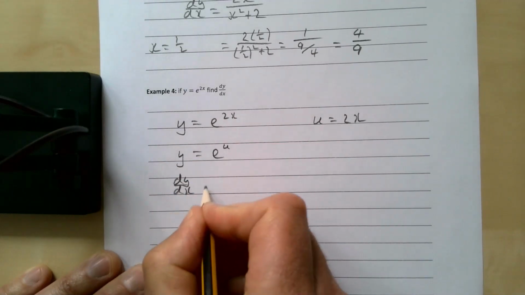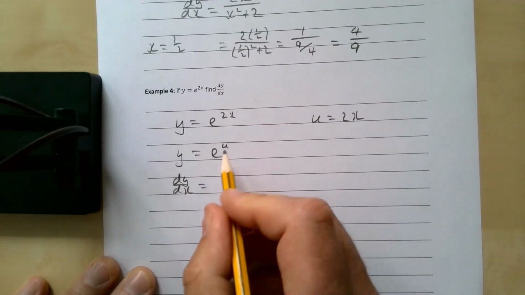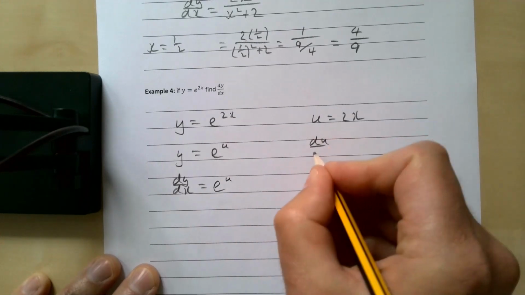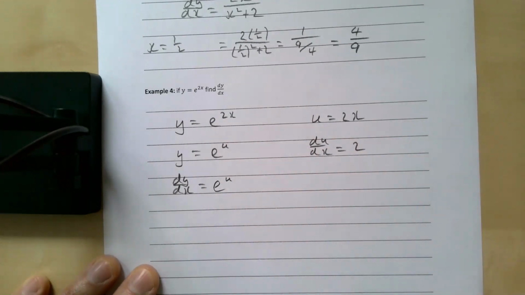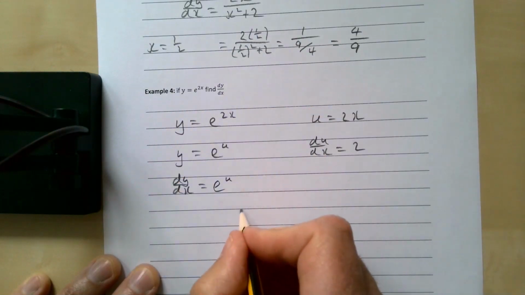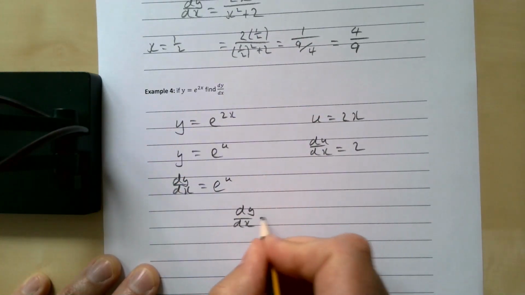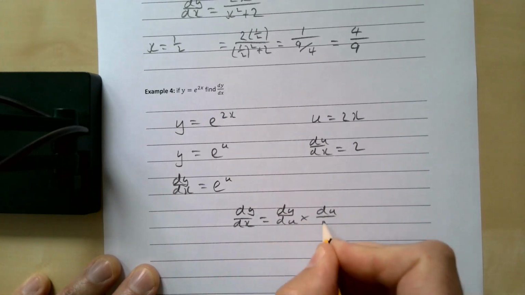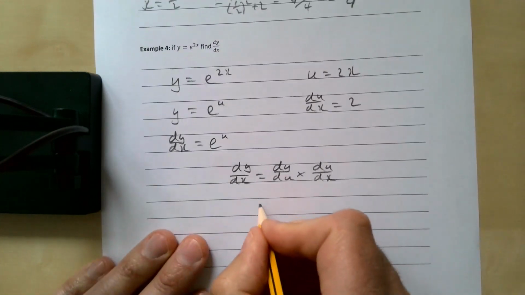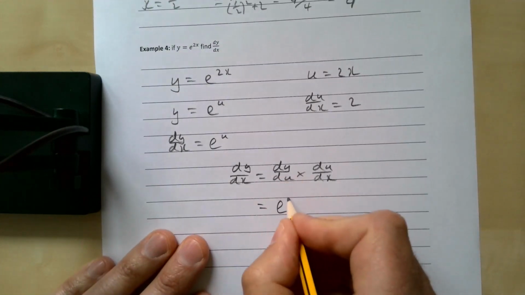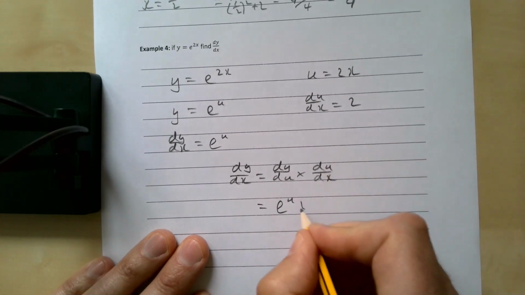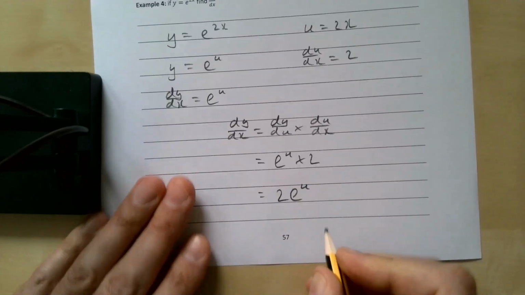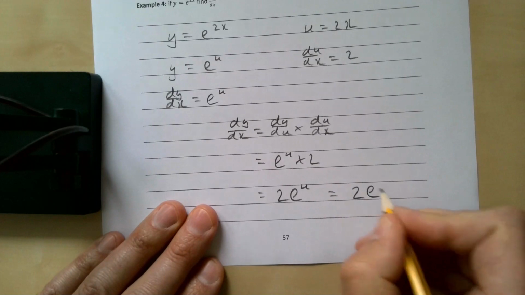The most important thing I asked you to remember from the previous video: differentiate e to the u, we just get e to the u. du by dx is going to give us a 2. We're asked to find dy by dx. dy by dx equals dy by du times du by dx. dy by du is e to the u, du by dx is 2, that gives us 2e to the u, and that gives us 2e to the 2x, changing this back.